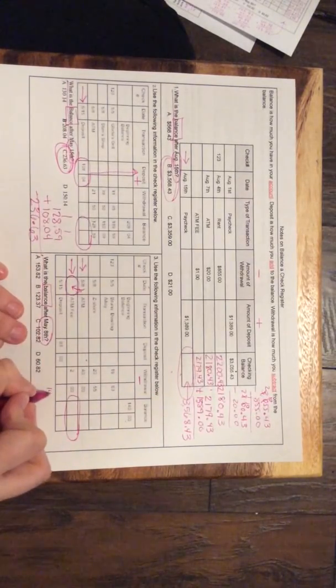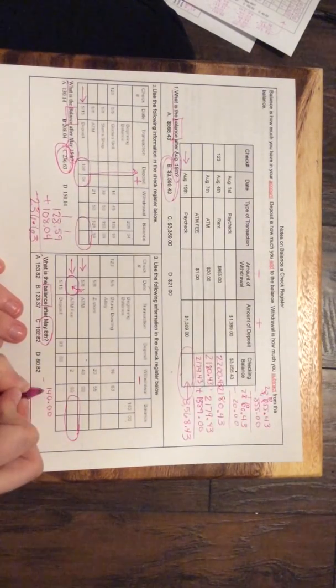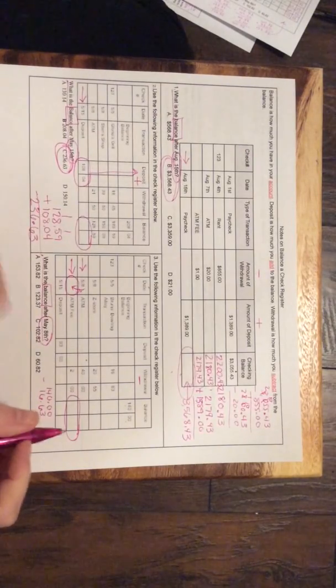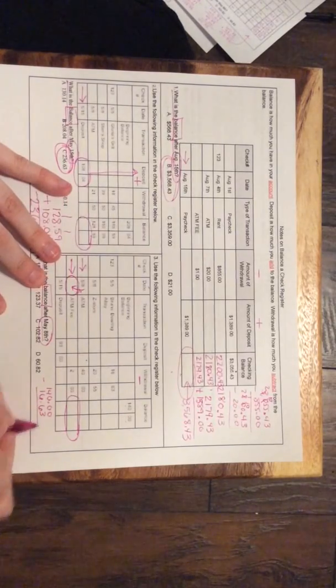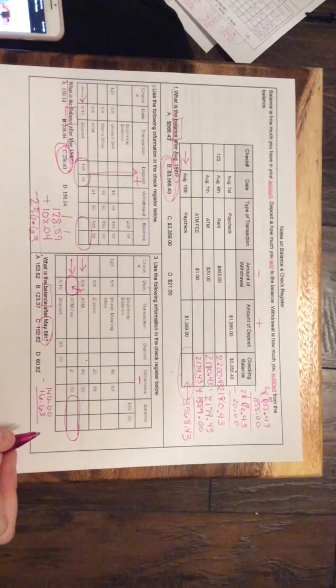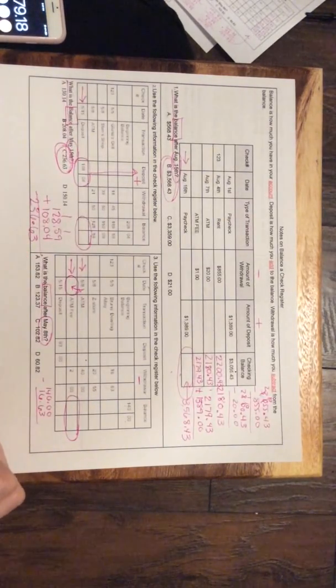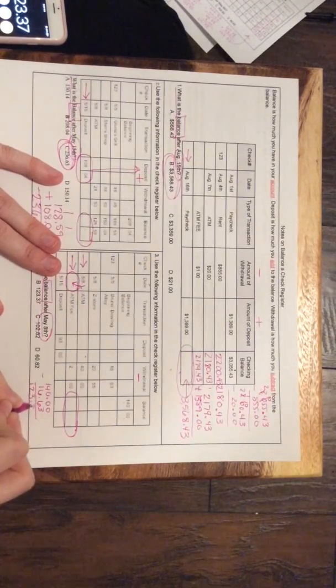So if I take 140 and no change, and I subtract 1663, I'm going to have to do a lot of borrowing on this one. $123.37.